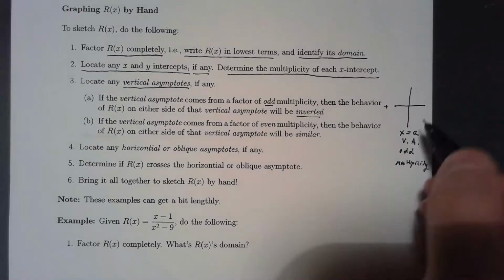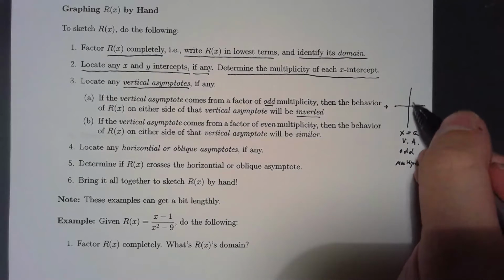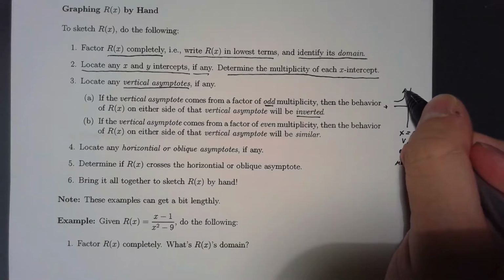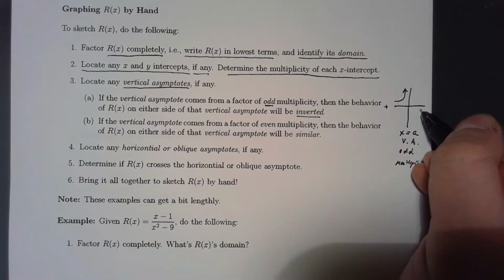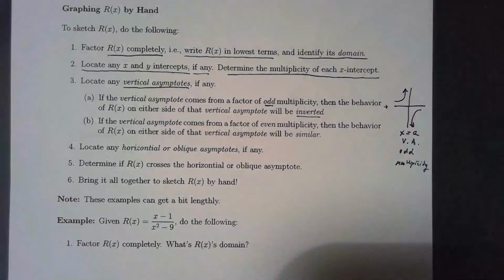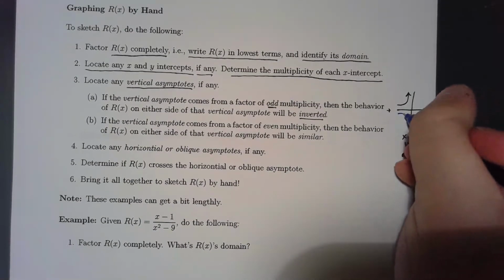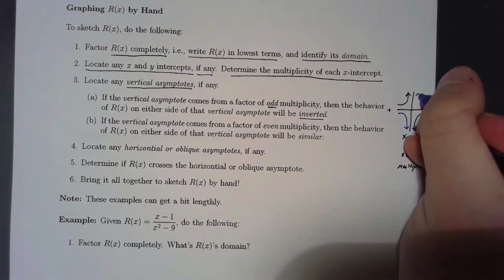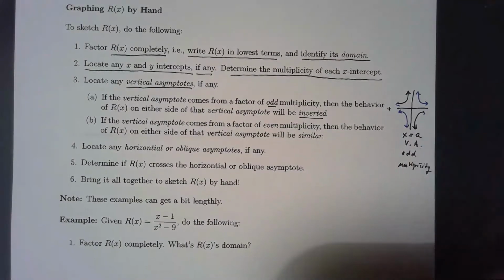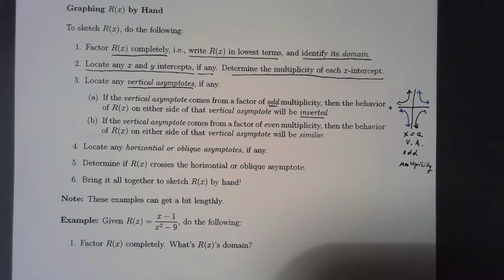So what I mean by that is the graph on either side of this vertical asymptote will either do this and this, or it'll do this or this. It just depends on the multiplicity of that vertical asymptote.